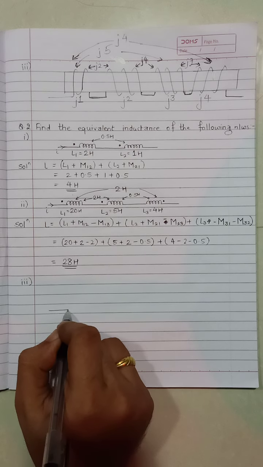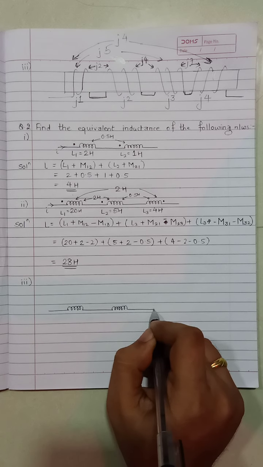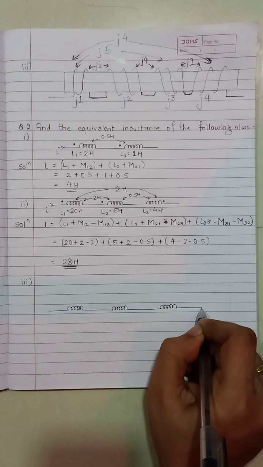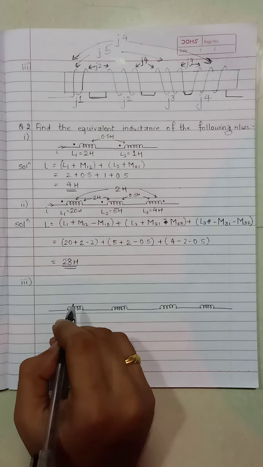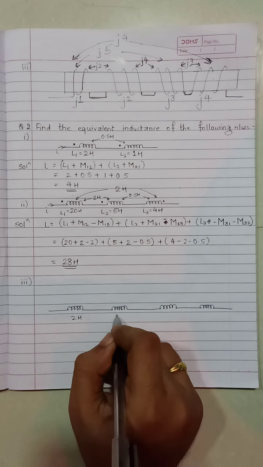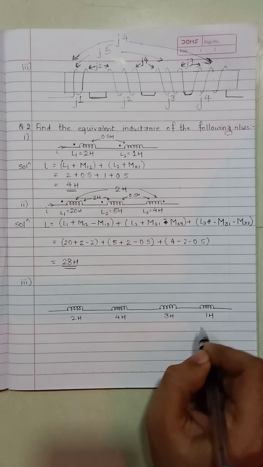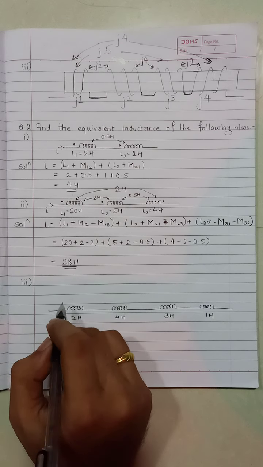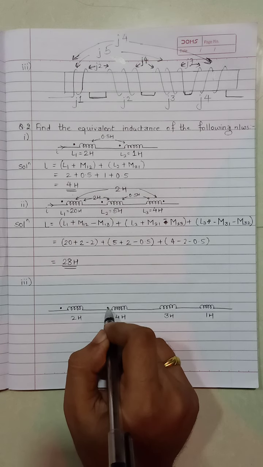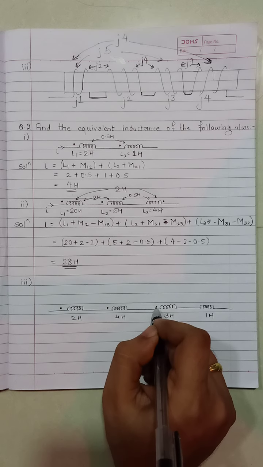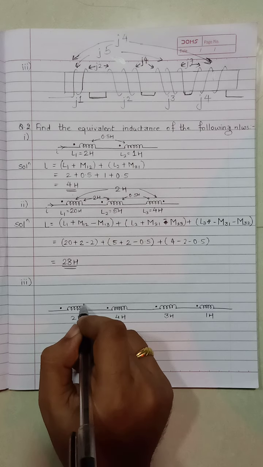Suppose say there are 4 coils. Make it more complex. 2 Henry, 4 Henry, 3 Henry and 1 Henry. Say dot is given here in this case, here in this case, here in this case, and here in this case. All are in the same direction, the direction of the flux is same.